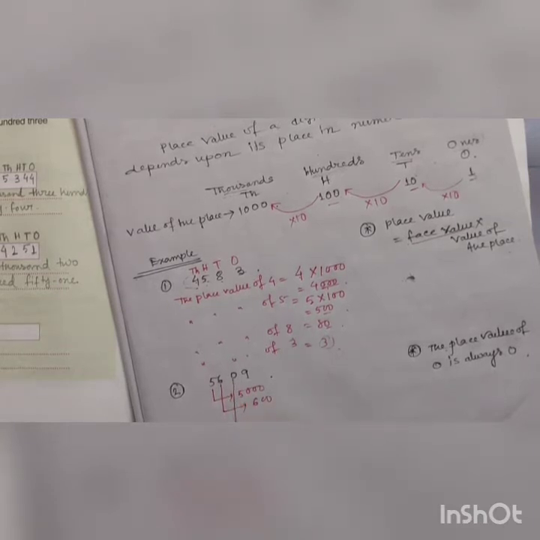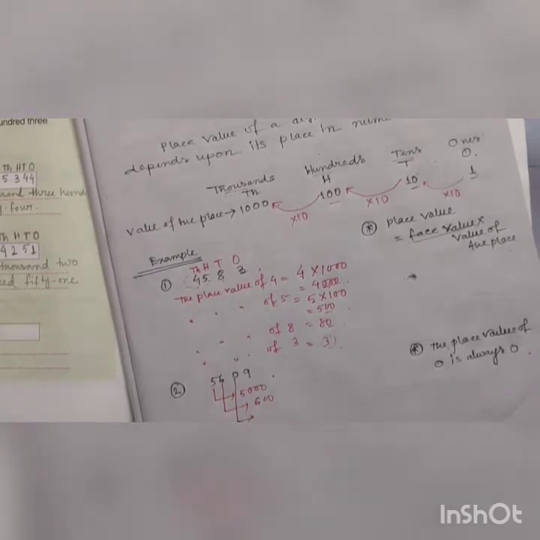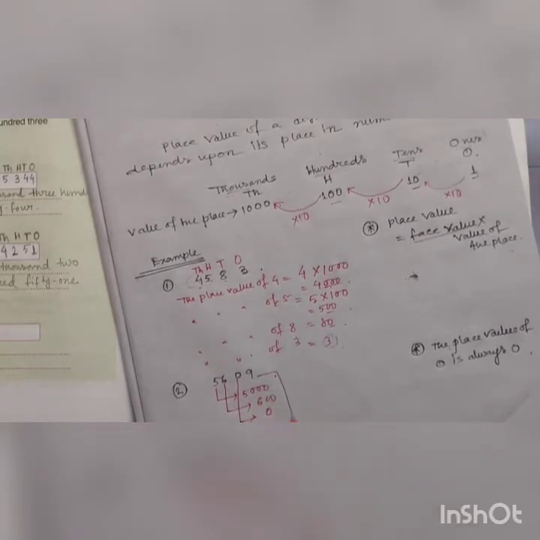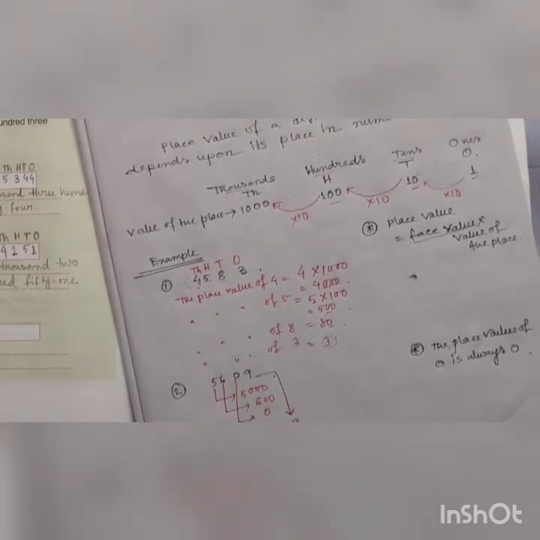The place value of 0. So always remember one most important thing, that is the place value of 0 is always 0. 0 এর place value সব সময় 0ই হবে। So the place value of 0 is 0, and the place value of 9 is 9. Since 9 is in the ones place, so the place value of 9 is 9.